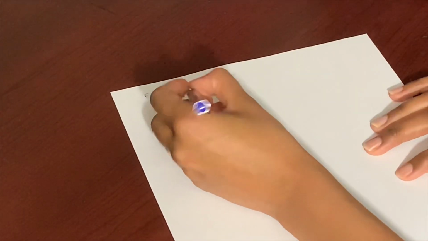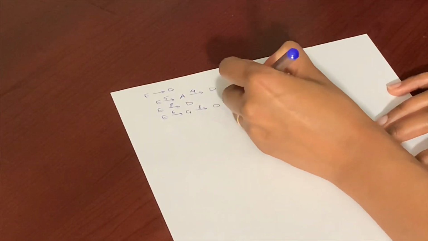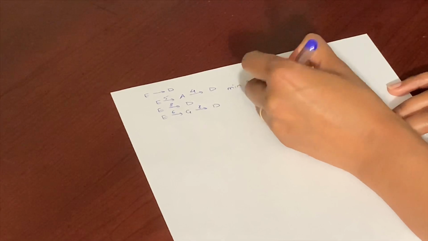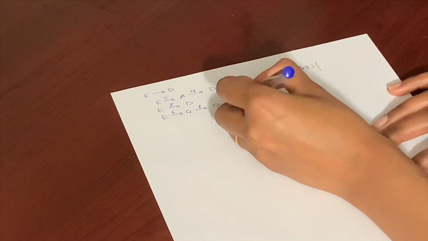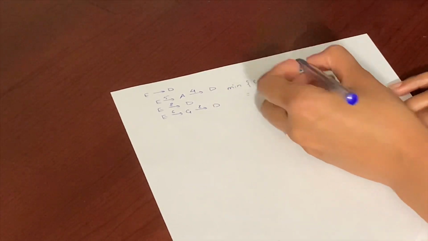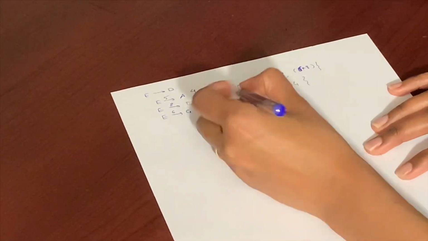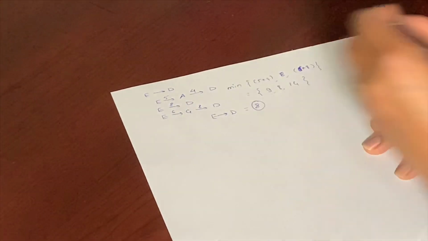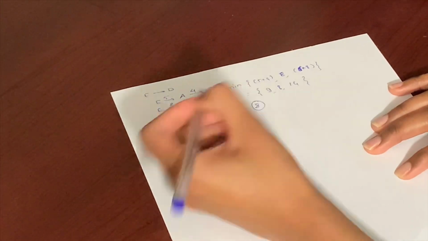8, right? So minimum of 5 plus 4, 8, and 6 plus 8, right? So 5 plus 4 is 9, 8, and 14. So E to D is 8. So minimum distance is 8. Then E to E is 0, right?